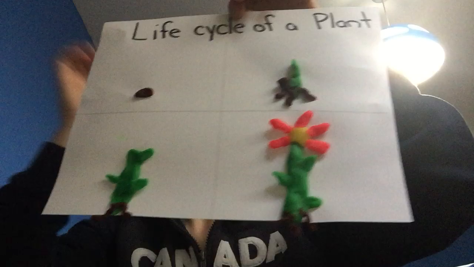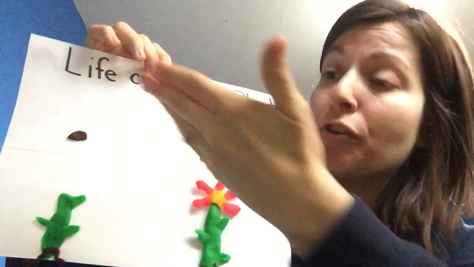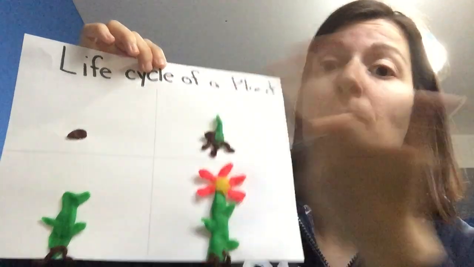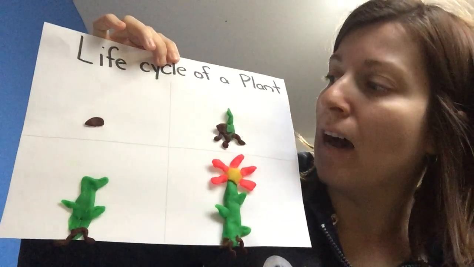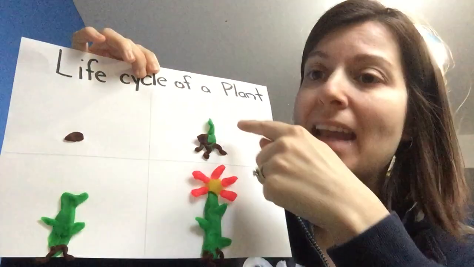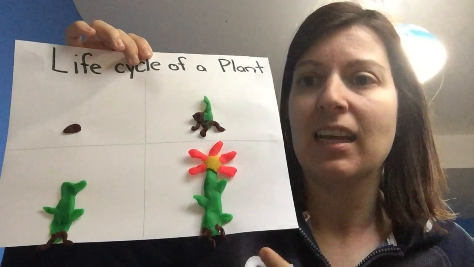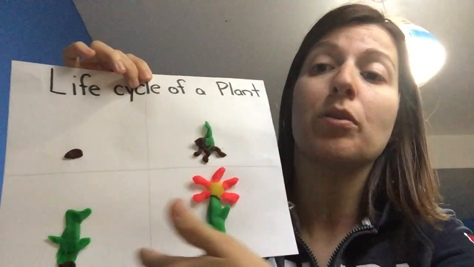So after you've created your 4 squares, you're going to draw pictures or make pictures of what you think happens first, next, then, and last. How your plant grows.